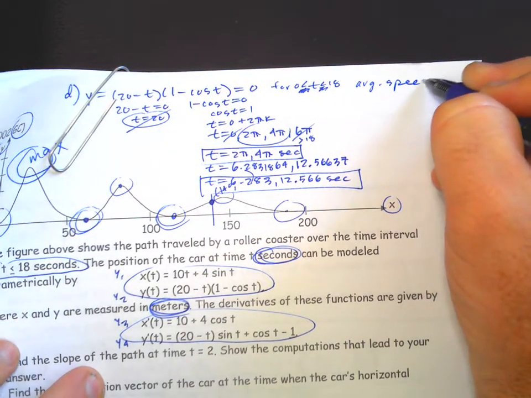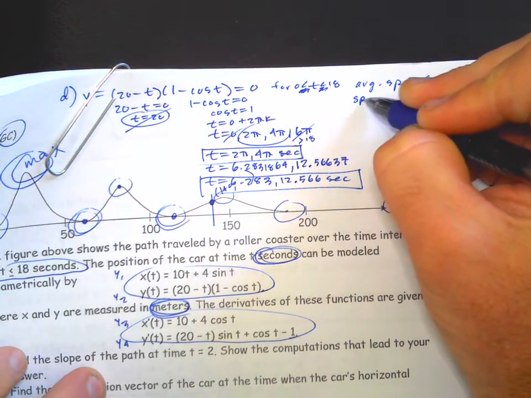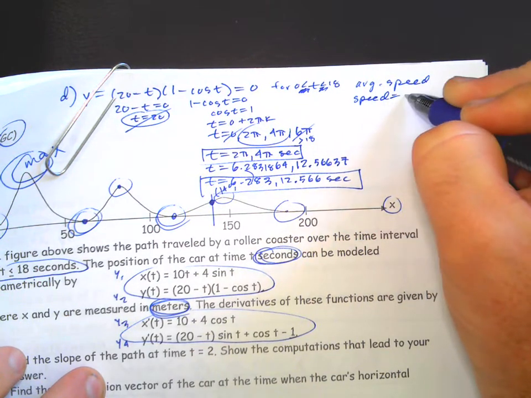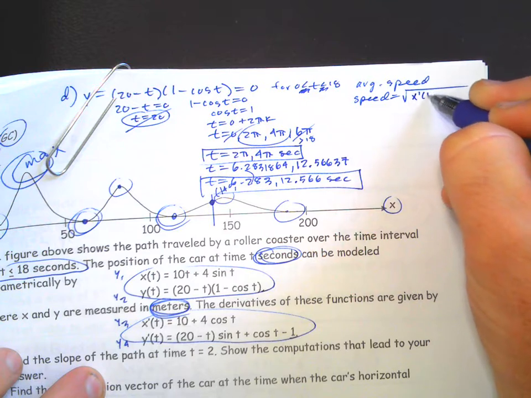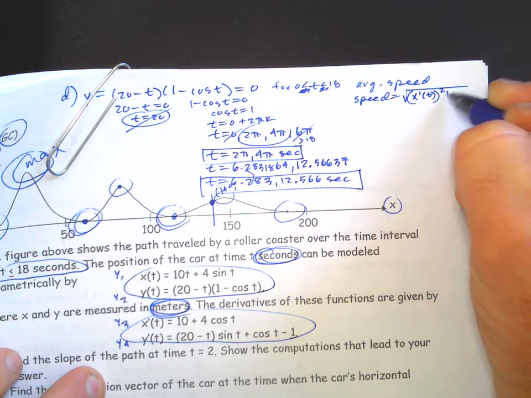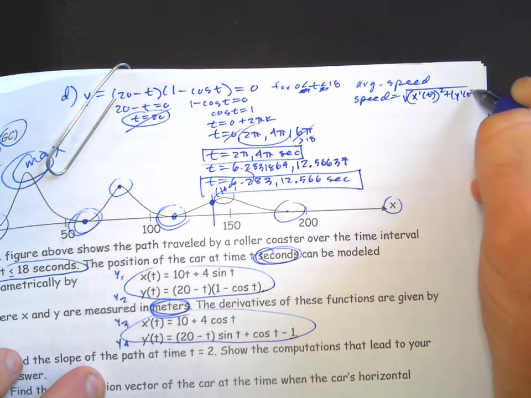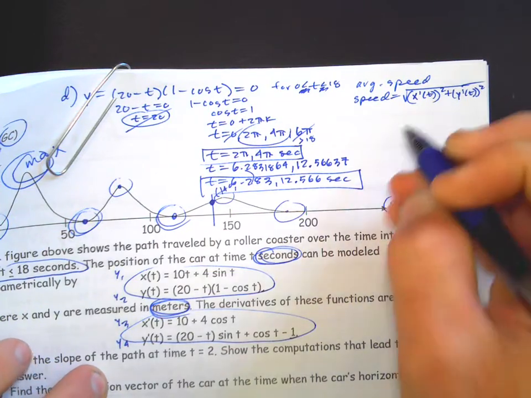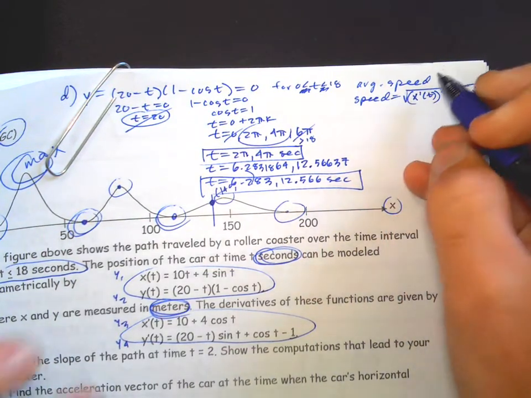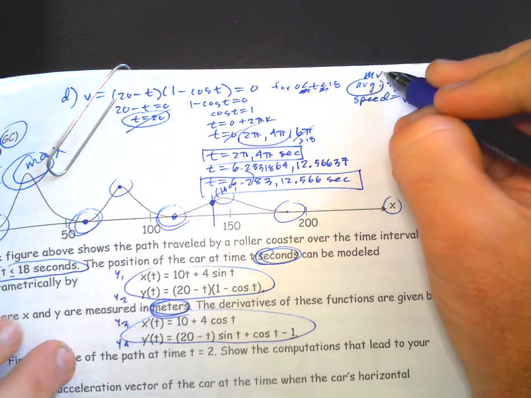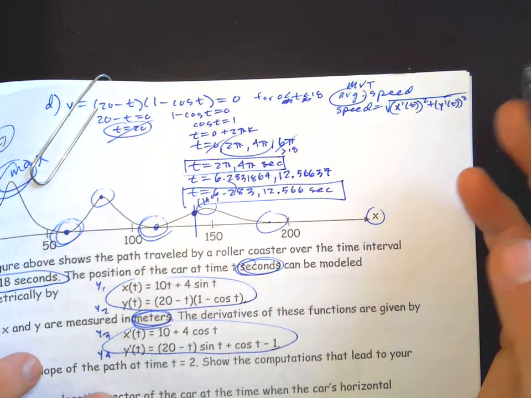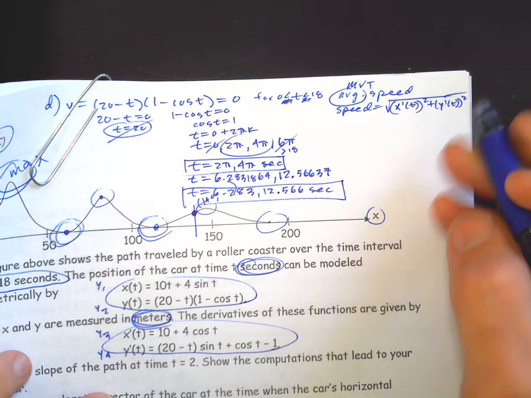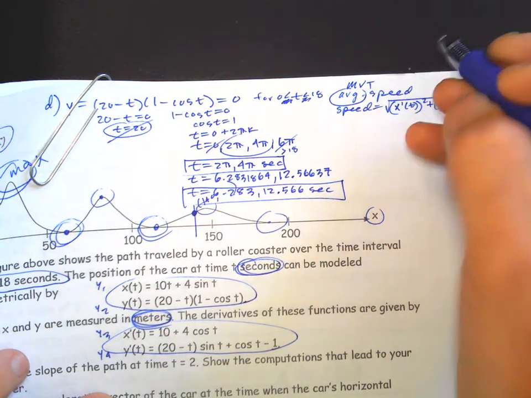Now remember, speed is the square root of the velocity in the x direction squared plus the velocity in the y direction squared. And so if we want to find the average, well, that's mean value theorem. Okay, and I know speed's related to derivatives, but this isn't like straightforward just a derivative. So we're going to use a regular mean value theorem for any kind of function.